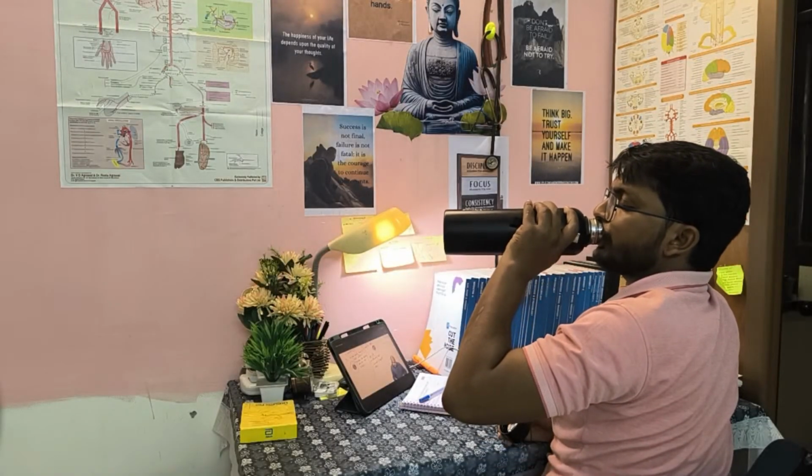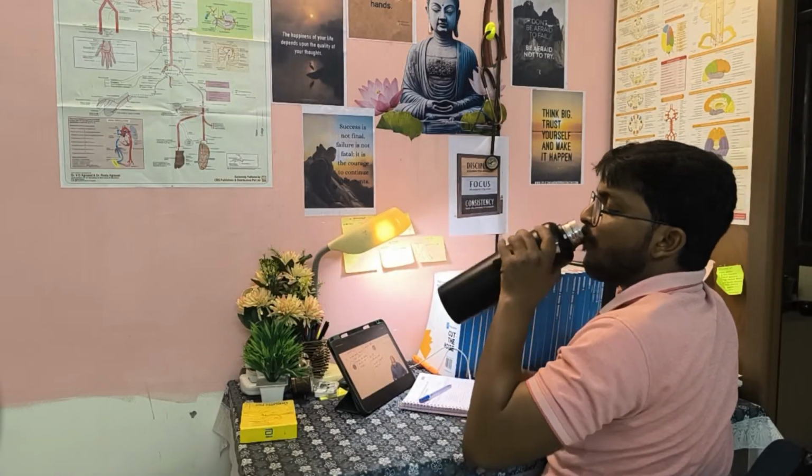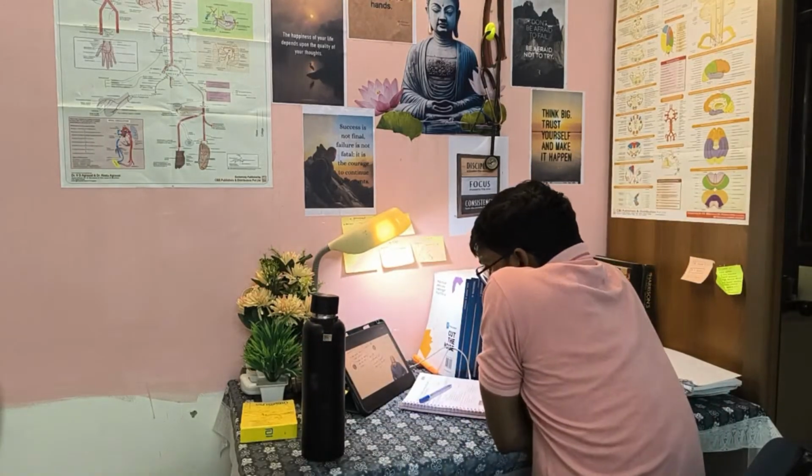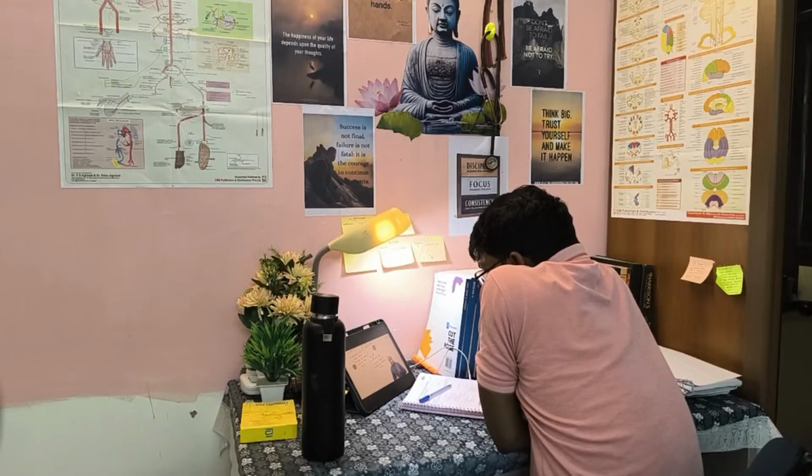Sometimes also written in the question as tunica vasculosa lentis, blood vessel to the lens. Hyaloid artery supplying blood vessel to the lens. Yes. The second association is with something called PHPV.